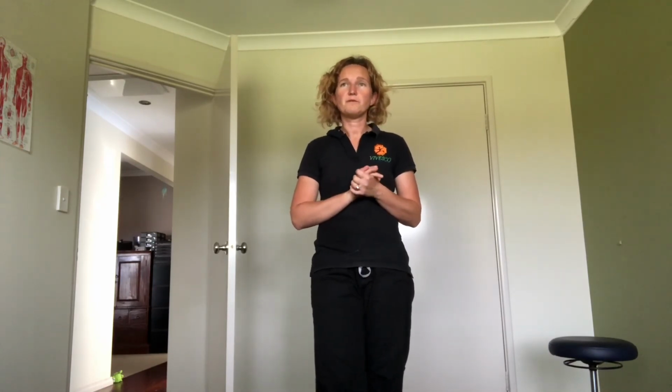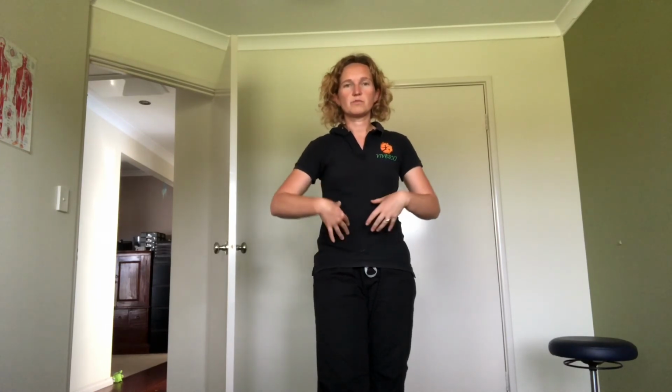And we've got one more line to go, which is the deep front line. And this one is a bit of a tough one because you can't actually access that just by going in from the outside, because obviously it's deep inside.